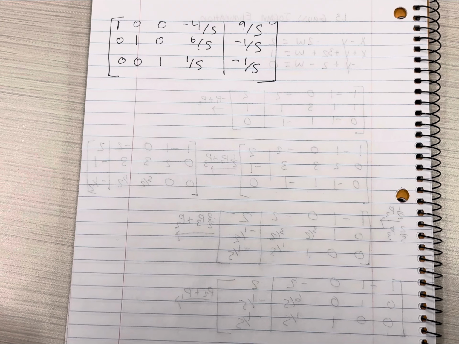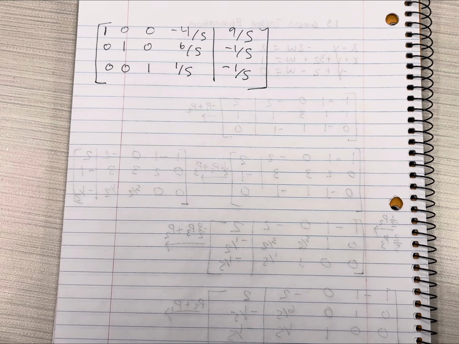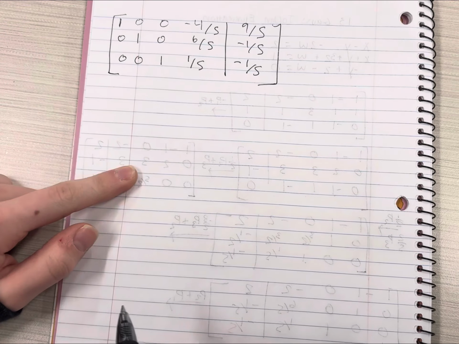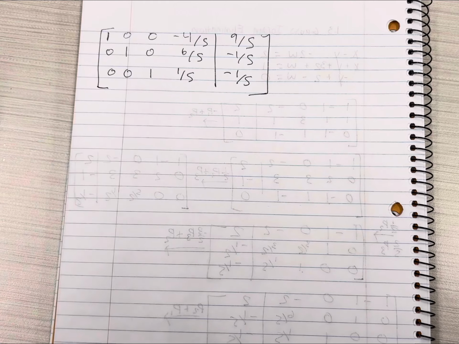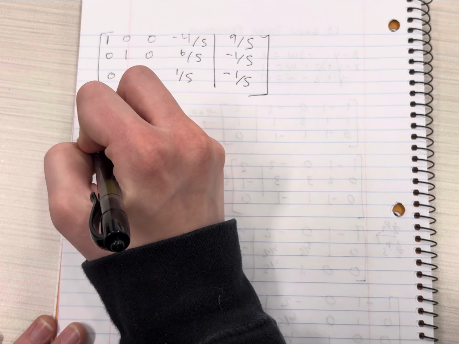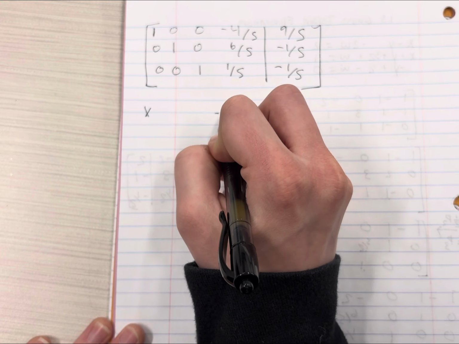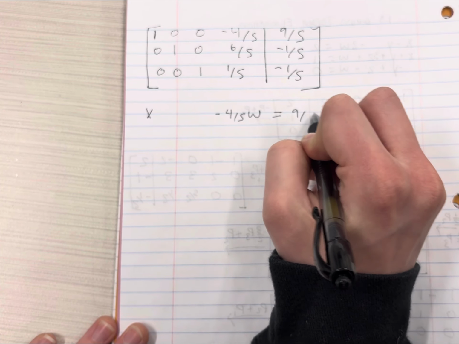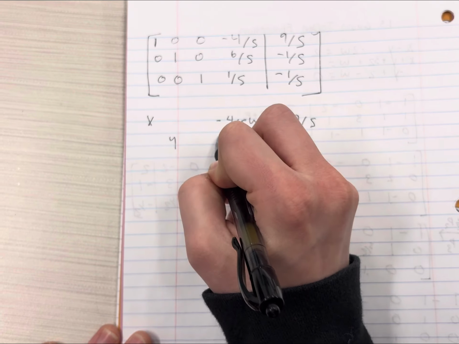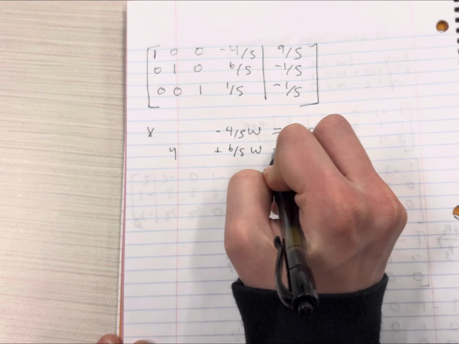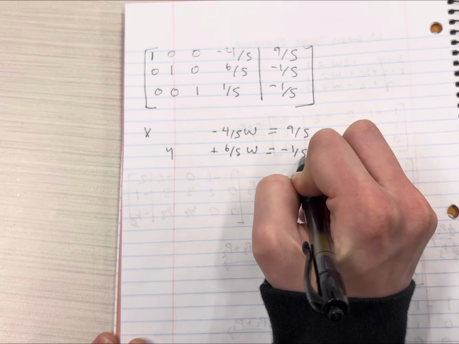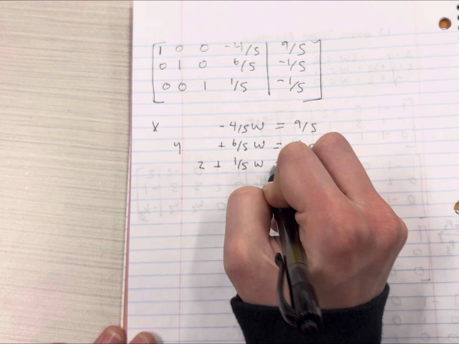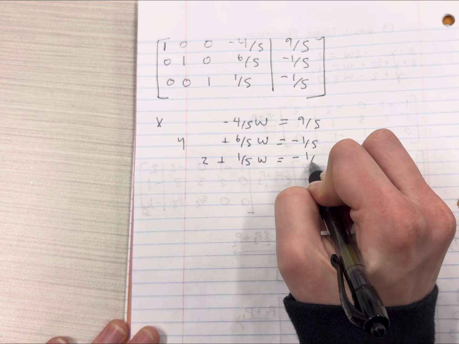We need to see what our leading variables are and what our free variables are. To visualize this, I'm just going to rewrite this as a set of equations and convert it out of the augmented matrix. So we're going to have x minus 4/5 w equals 9/5, and y plus 6/5 w equals negative 1/5, and z plus 1/5 w equals negative 1/5.